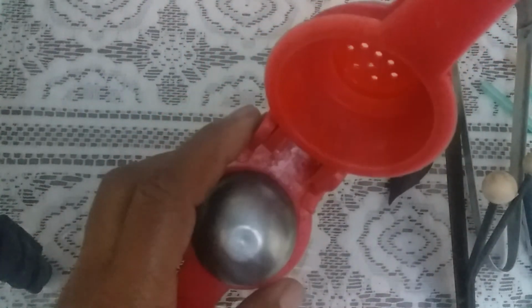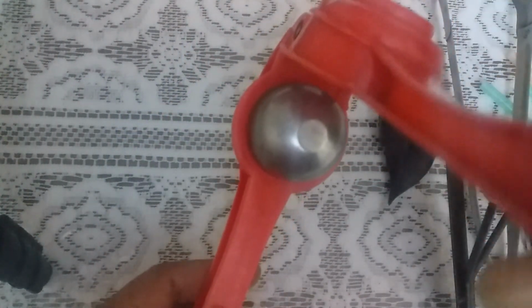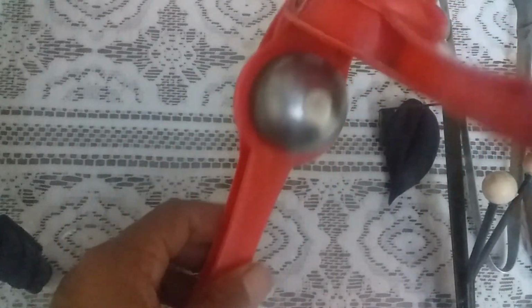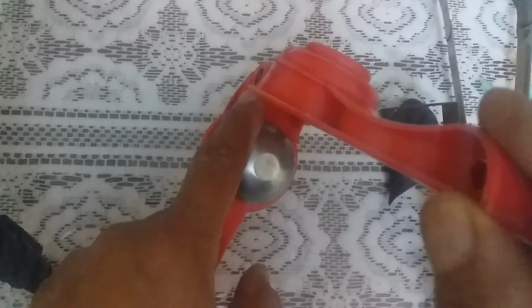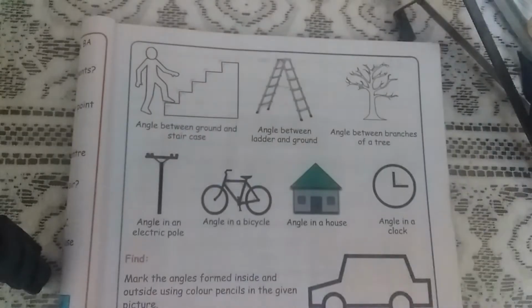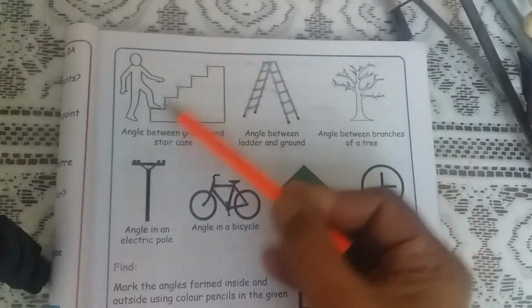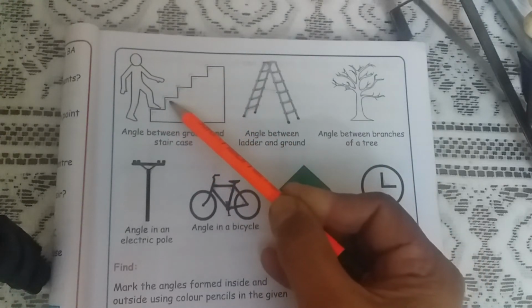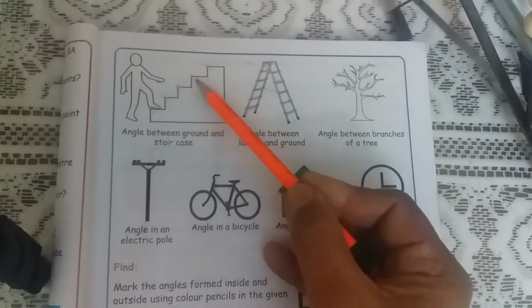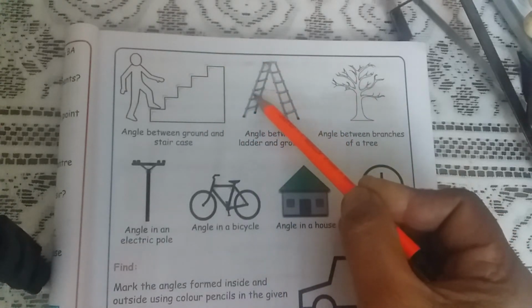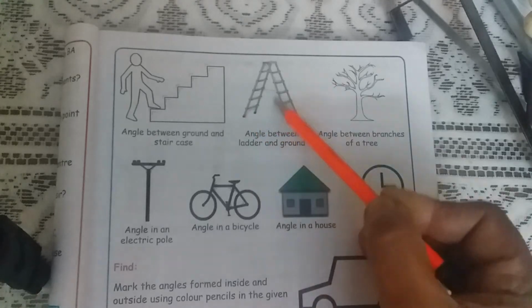Now you see this lemon squeezer. See, here an angle is formed. You can see an angle where these two lines are meeting. Some few more things are given in your textbook. When you go up the steps, an angle is formed everywhere. Here an angle, here an angle. All these are angles. And this is a ladder. We get an angle here, between the steps, and everywhere an angle is formed.